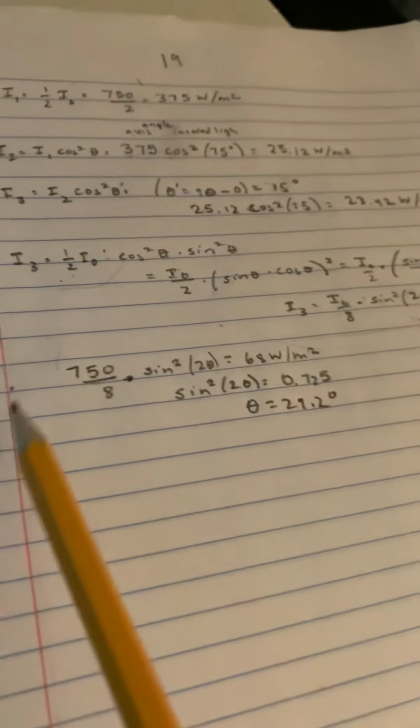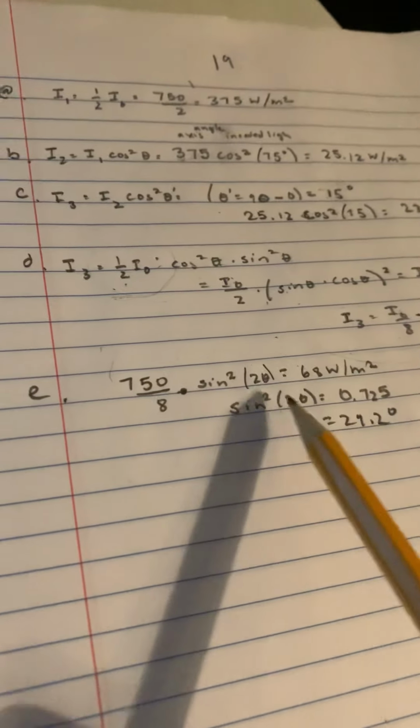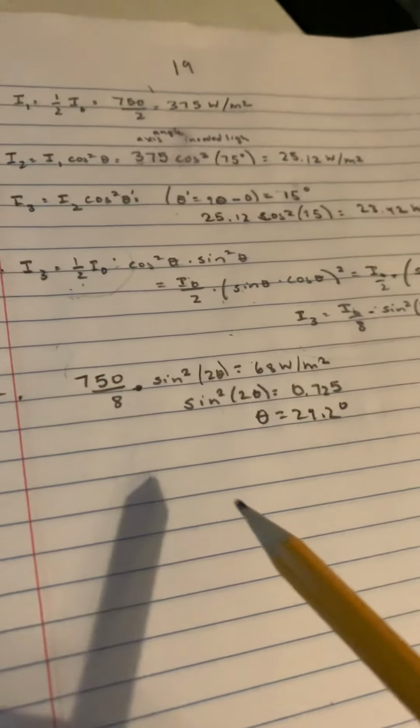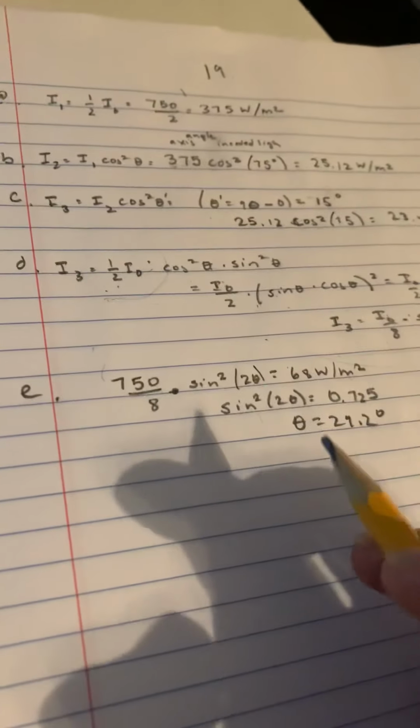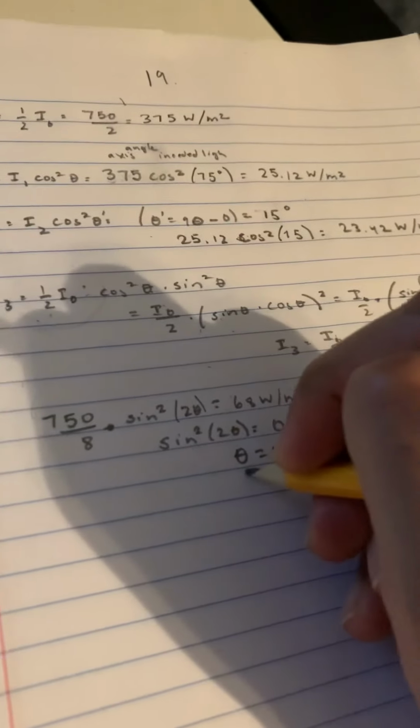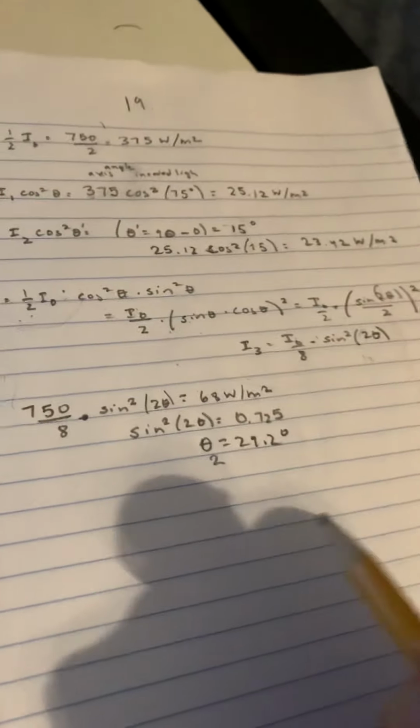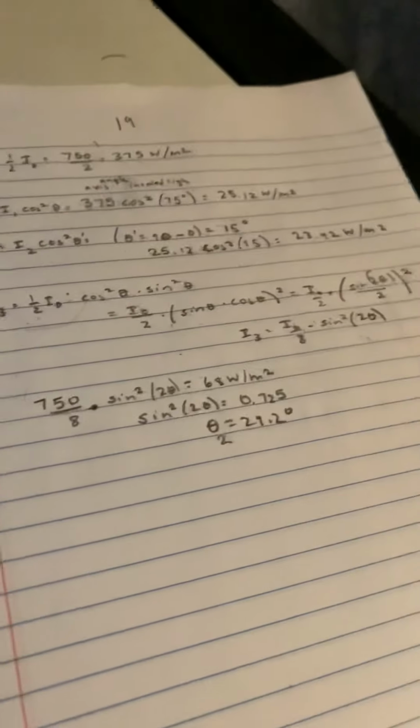So I plugged that in: 750 over 8 times sine squared of 2 theta is equal to 68. Then I solved for theta, so theta is equal to 29.2 degrees. And that is the smallest angle from the vertical that the second polarizer can be rotated.